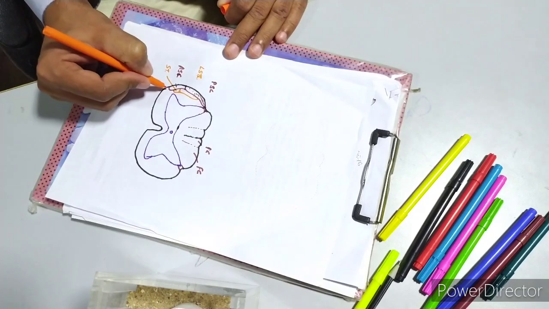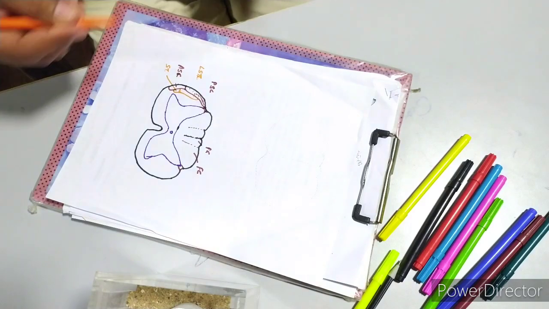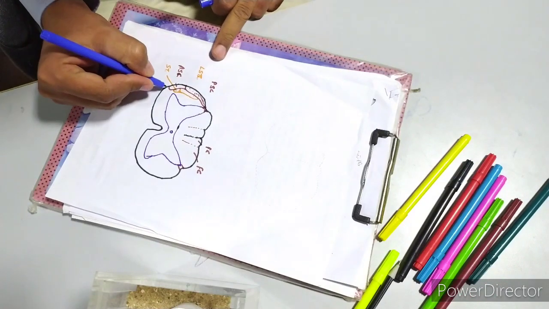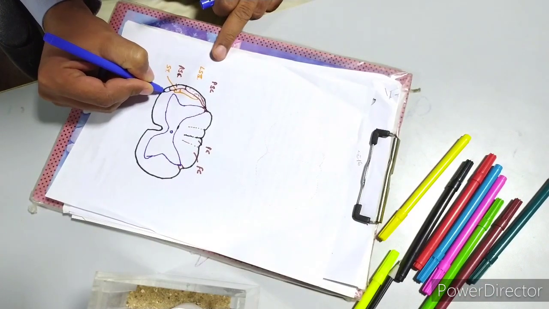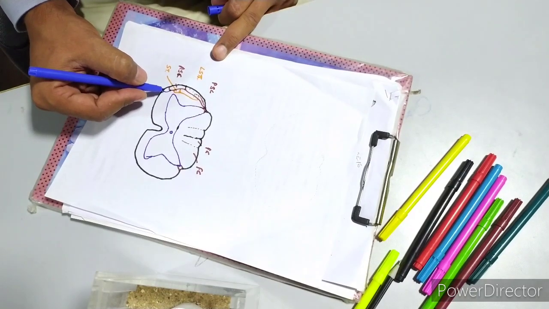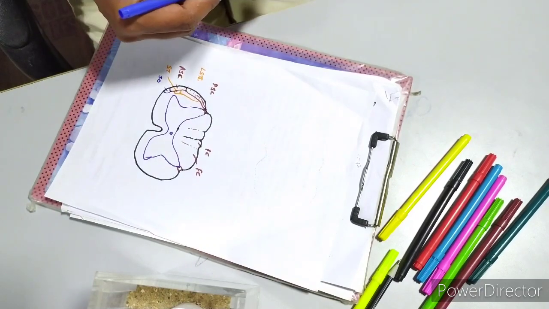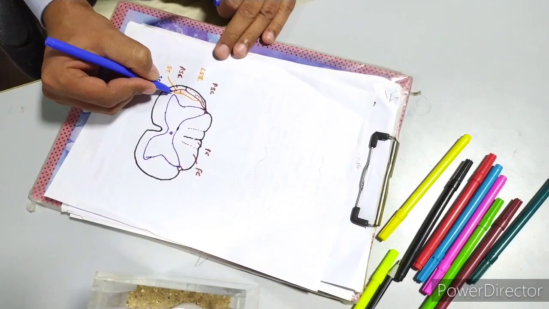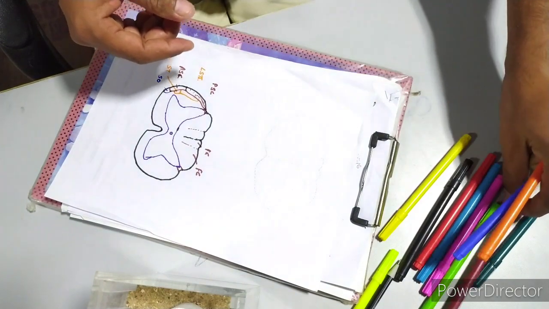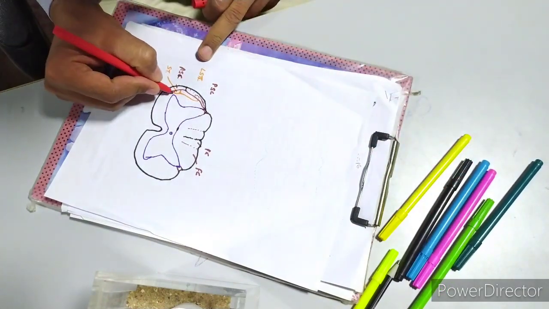Now, anterior to this, again here, the anterior spinocerebellar tract. This other one, the blue color, a small tract, is the spino-olivary tract. And in continuation of the spinotectal tract here, this is the brown, this red color here.